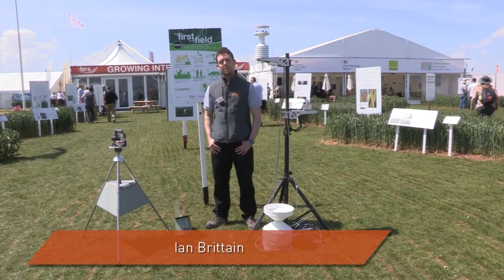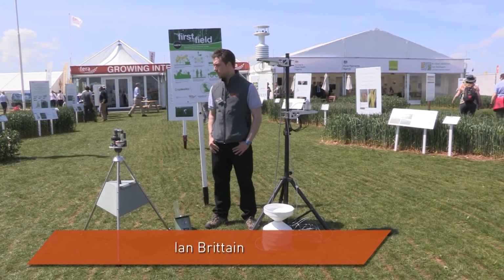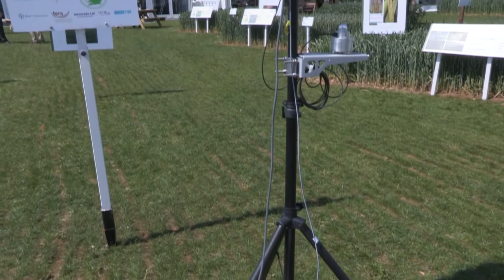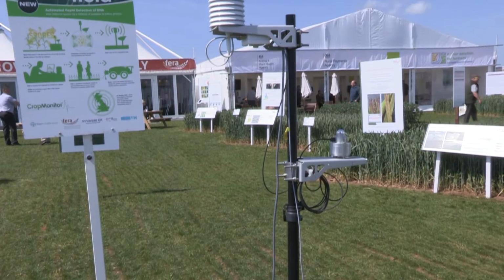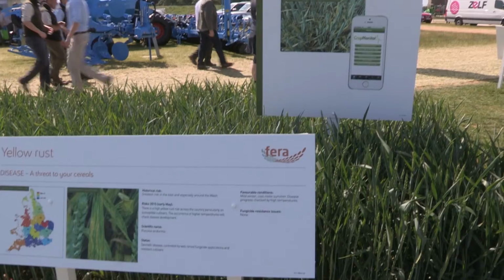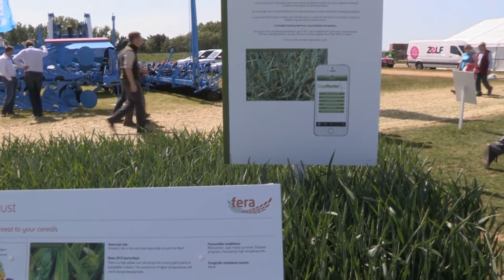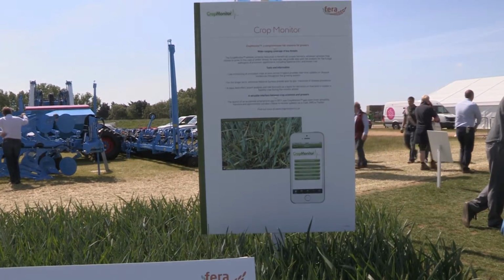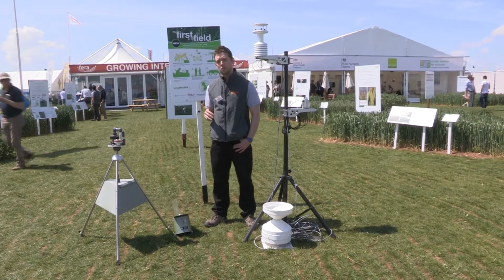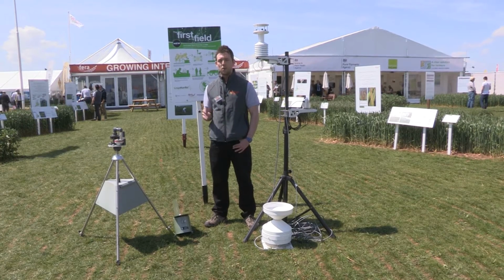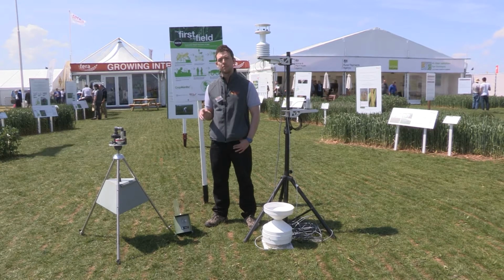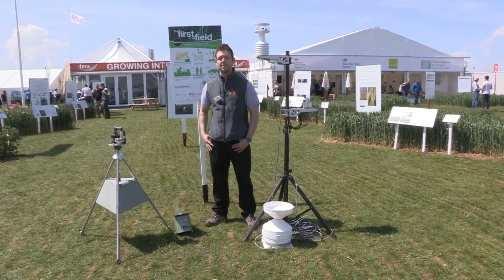Here we are at Cereals 2015 and we're demonstrating our new spore trapping capability, which we are including on our Crop Monitor website as a new tool for farmers and agronomists to log on and access information about fungal pathogens when they're entering cropping systems and help inform them maybe the best time to apply a treatment to that crop to prevent yield loss in the season.